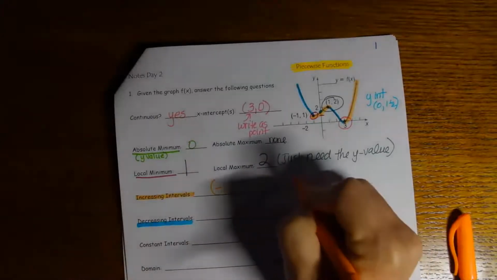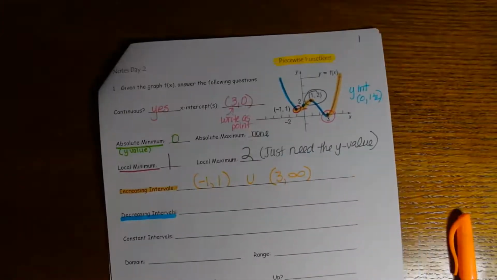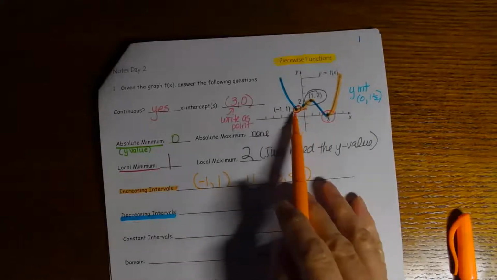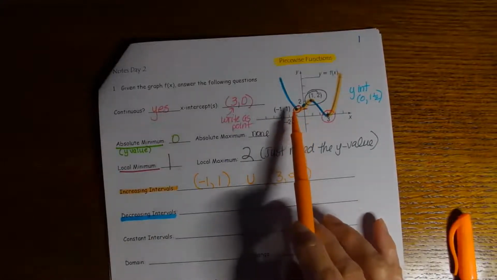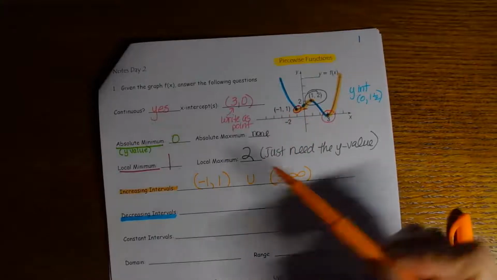Now I like parentheses here, right? Because this point, see this dot right here? It's shared between the orange and the blue, right? Can either side really claim it? Since neither side can really say, well, that dot belongs to me, it's shared, I like a parenthesis.